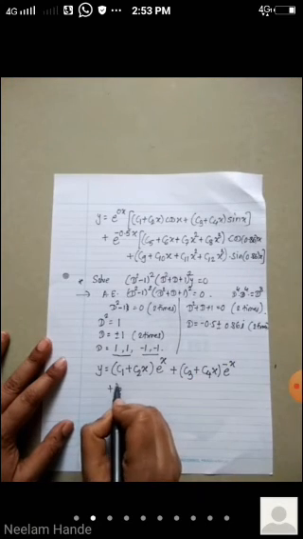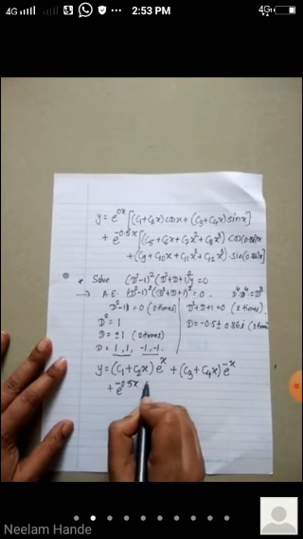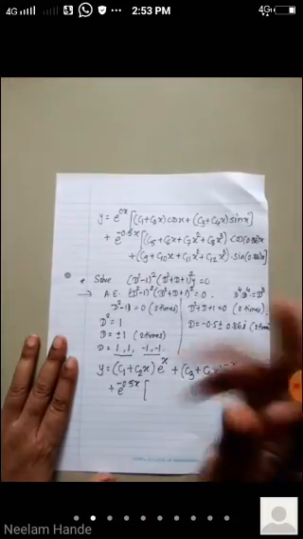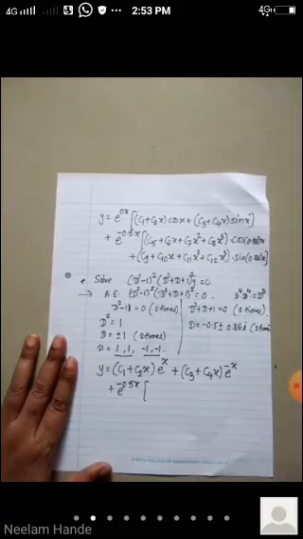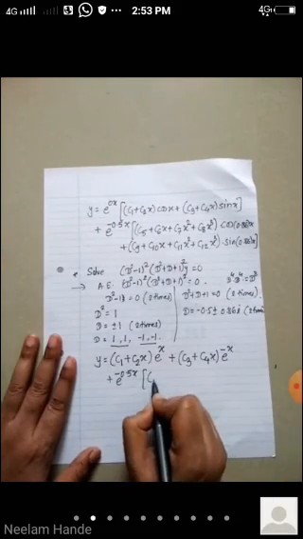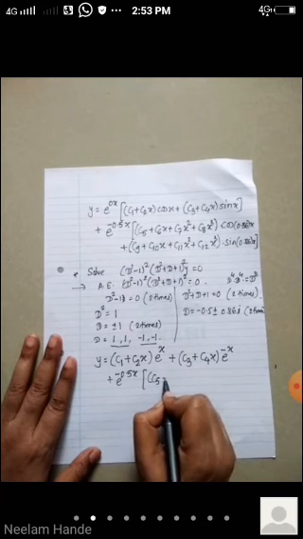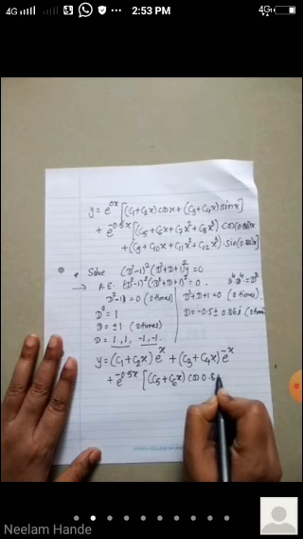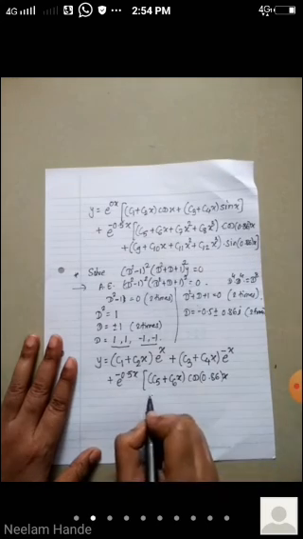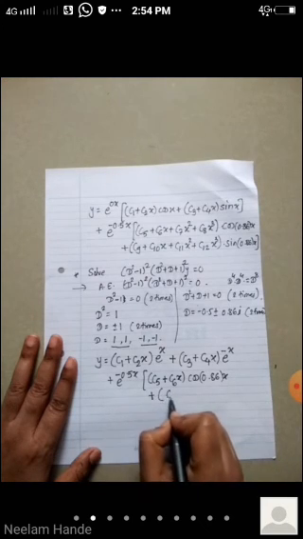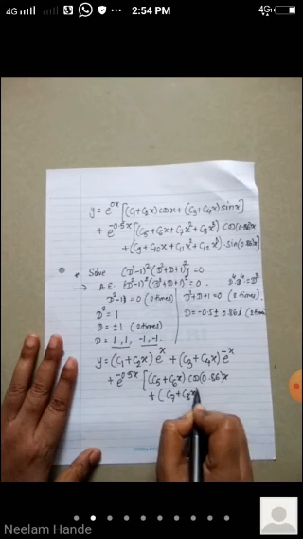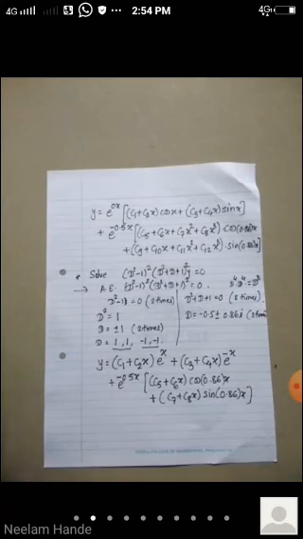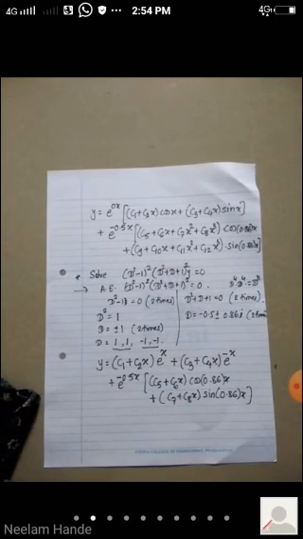Alpha is minus 0.5, e raised to alpha x, that is e raised to minus 0.5x, done. But this is repeating twice, so we have to collect two constants together. C5 plus C6x into cos beta x, beta is 0.86, so cos 0.86x, plus C7 plus C8x into sine beta x, sine 0.86x. Getting now? This is the solution.